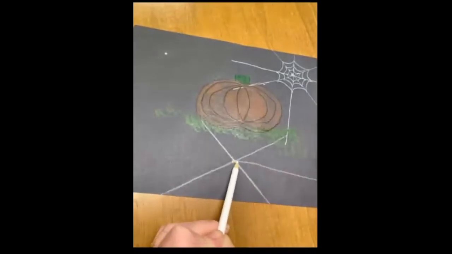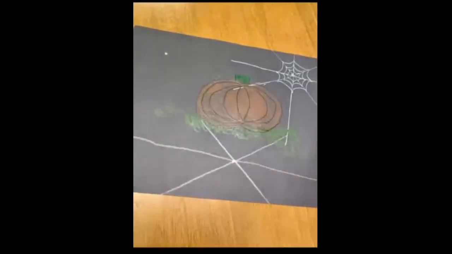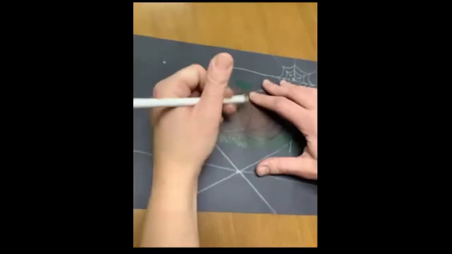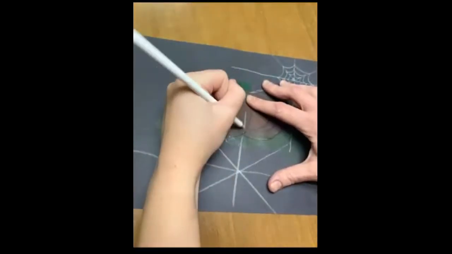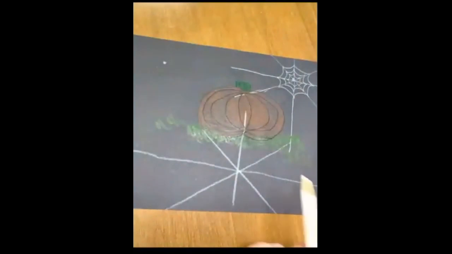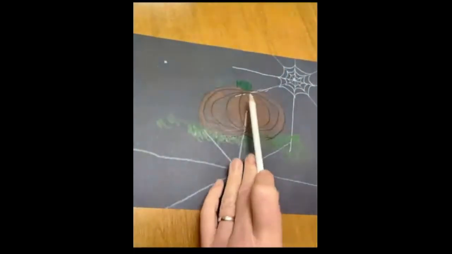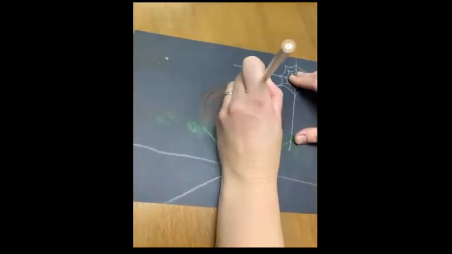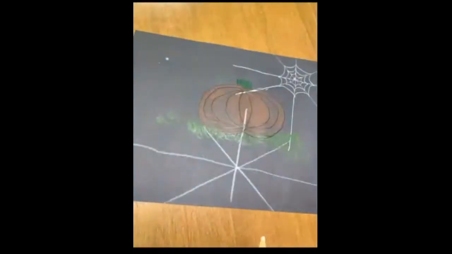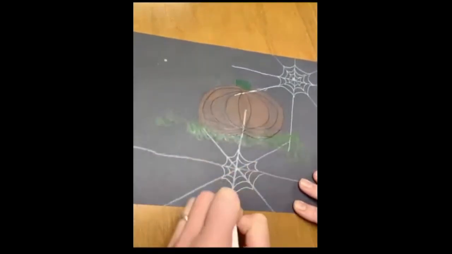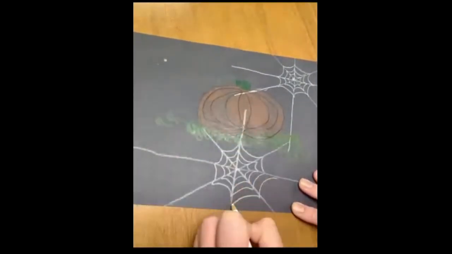Continue filling in this spider web and pay attention to where they are going to meet each other. If you're drawing on top of your background image, you're going to have to draw a little harder because remember that pumpkin, or whatever you choose in your background, is behind it. Fill in that other spider web round and around till it looks like it's as filled out as you want it to be.